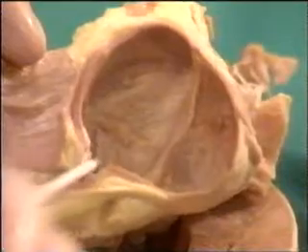And the bigger cusp has a raphe, which is calcified here, and which is the main problem limiting the movement of this cusp.